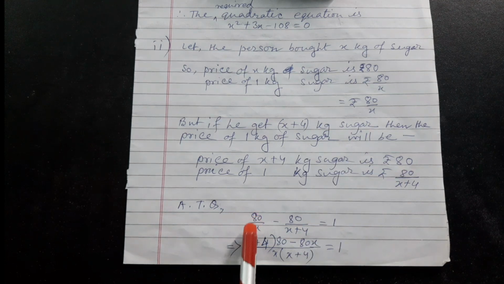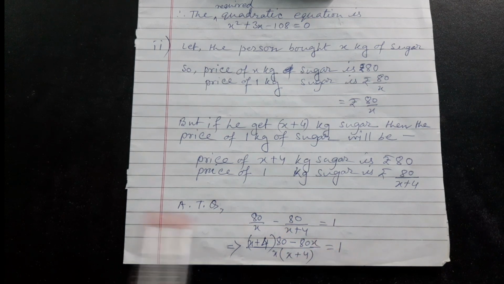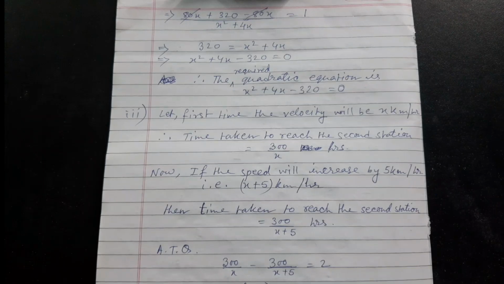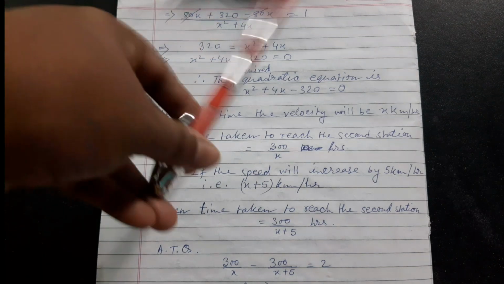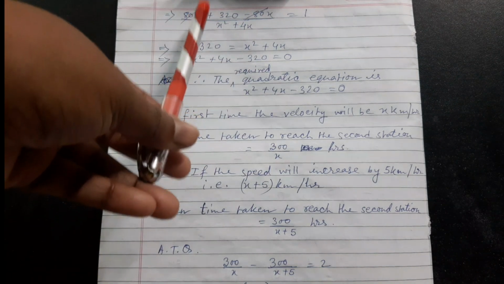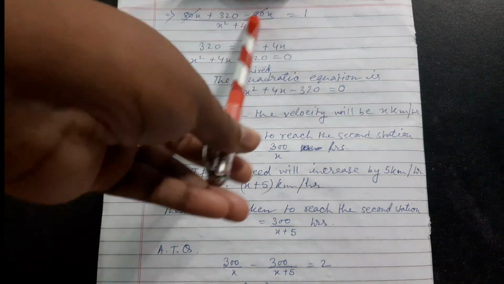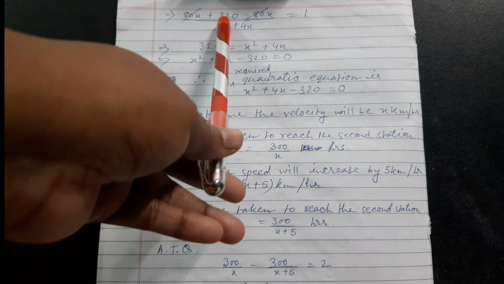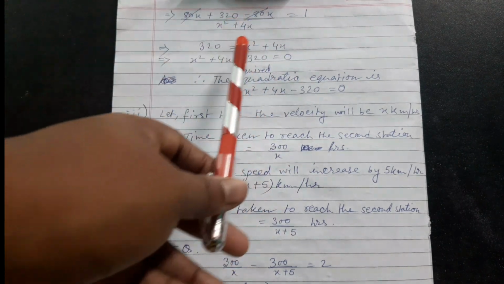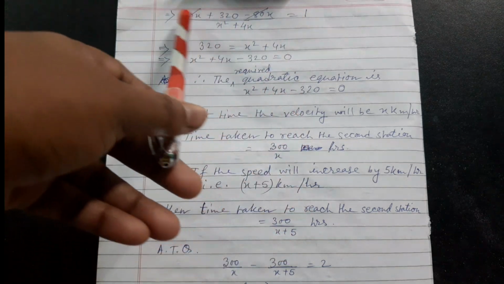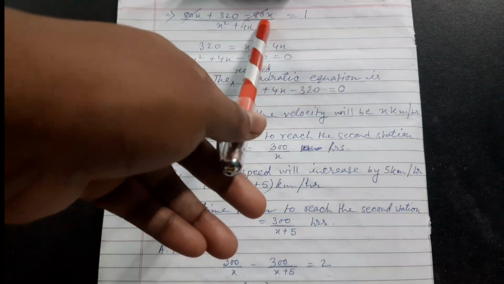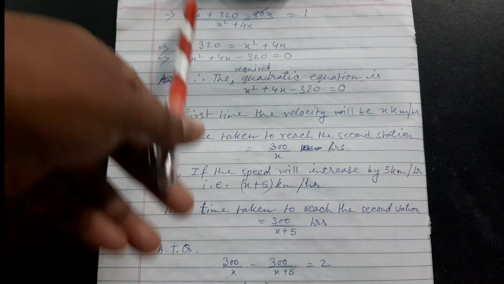Now, x into x plus 4 is the LCM, and in numerator we will get (x plus 4) into 80 minus 80x equals 1. Now, after simplifying it, we will get 80x plus 320 minus 80x divided by x square plus 4x equals 1. Now, plus 80x and minus 80x will be cancelled.